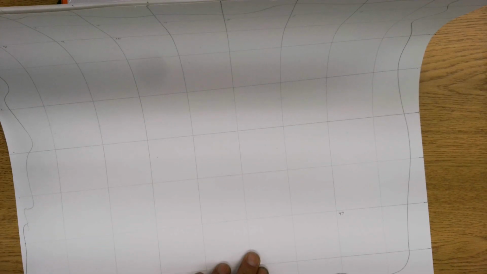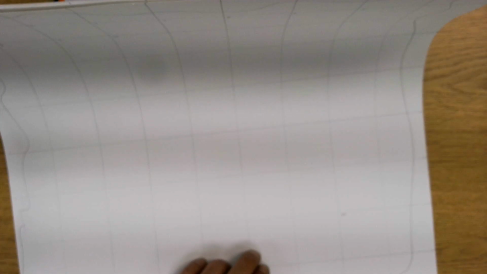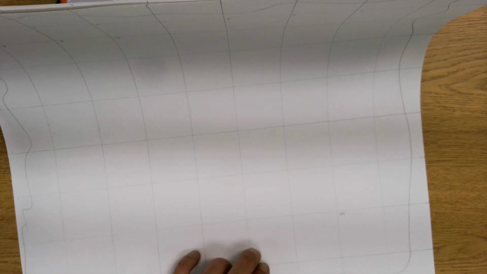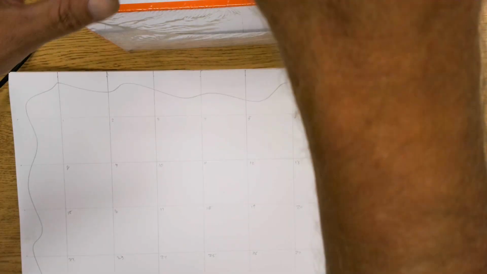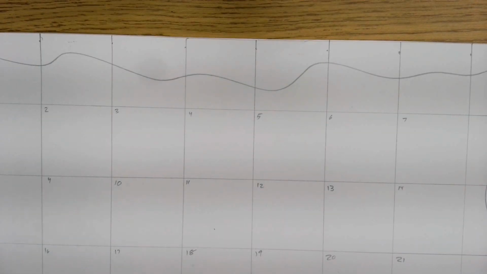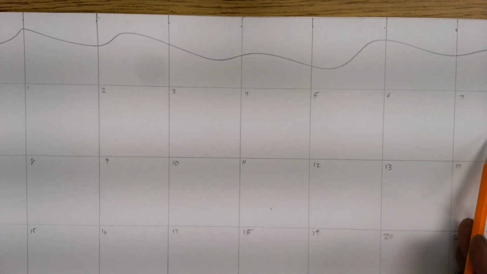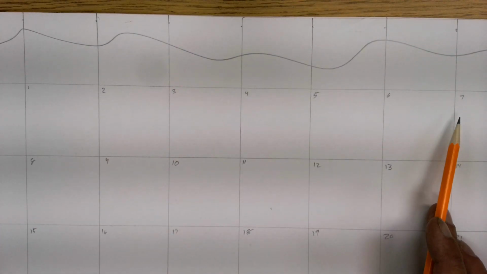The camera is not focusing well. There you go. Okay, so get that numbered, and then I will show you what to do next. So you might want to pause and do your numbers. Okay, so I have finished numbering my grid for my playing card. You can see my first row is right here, 1 through 7.